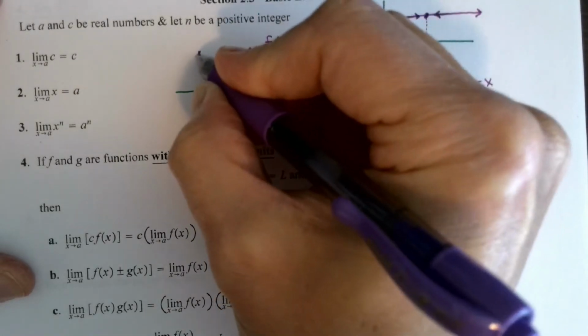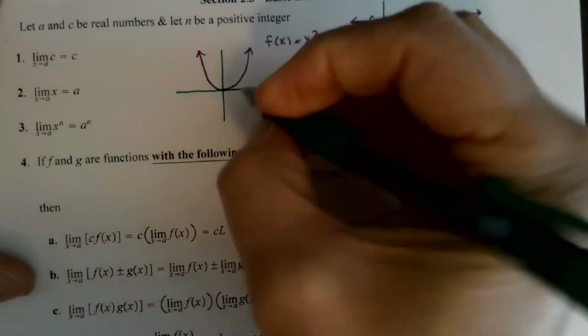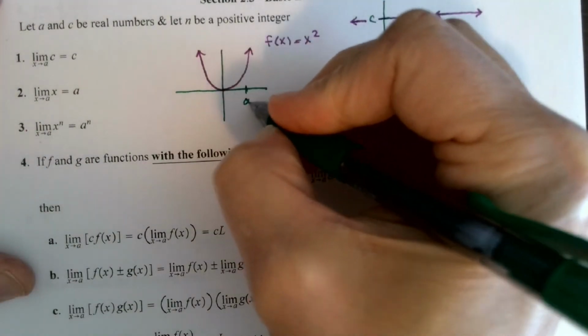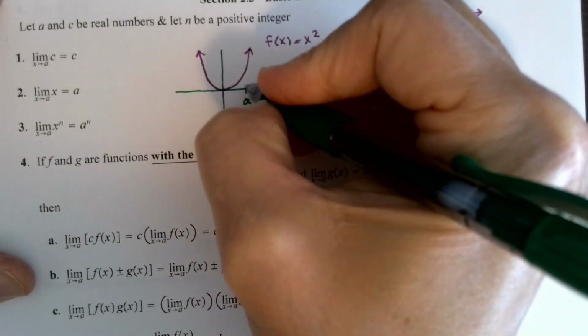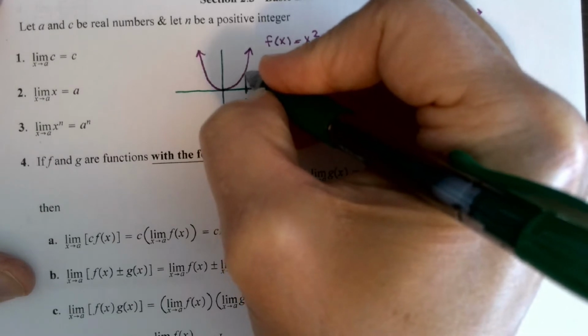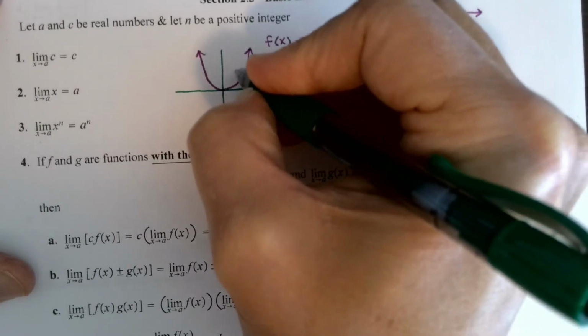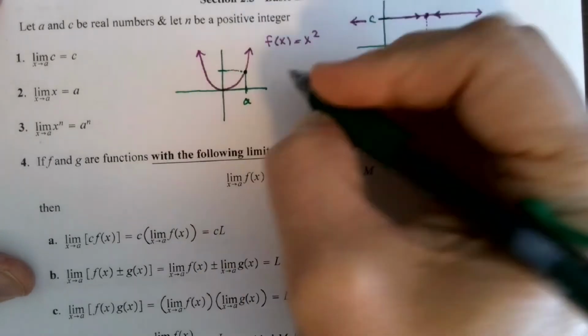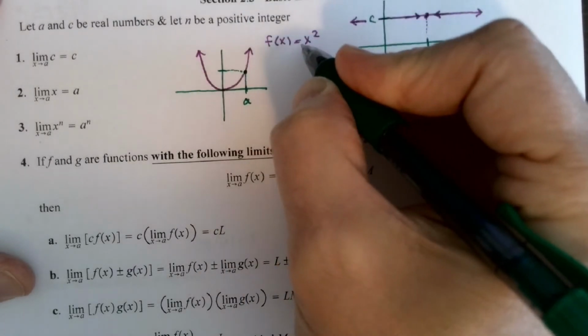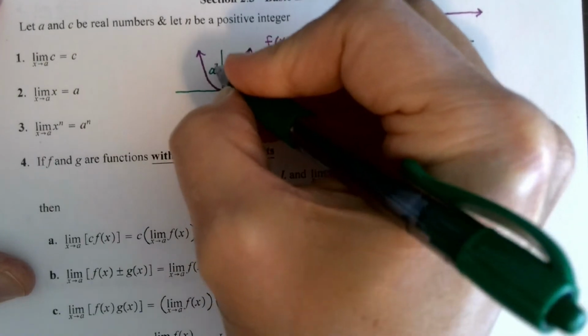So here's our graph. And let's pick a point A here, all right? Now, before we talk about the limit, let's talk about what's the value of the function at A. If I plug in A into the function, what's the output? What is my height going to be? Plug in A, what do I get? A squared. Right? A squared.